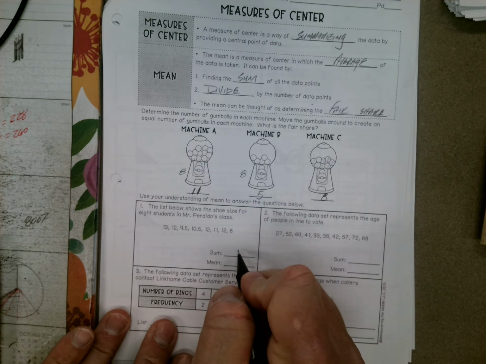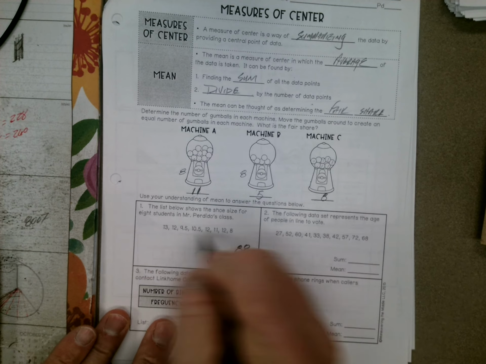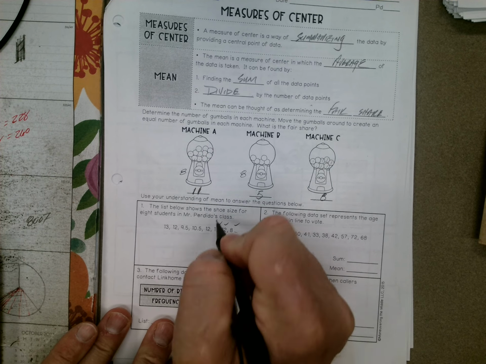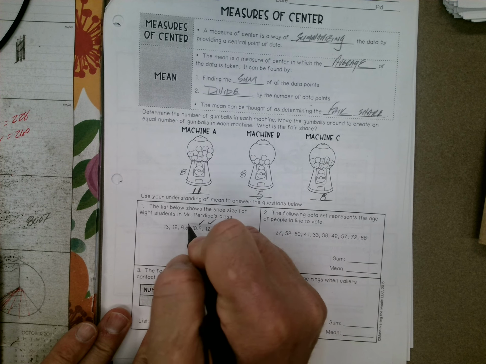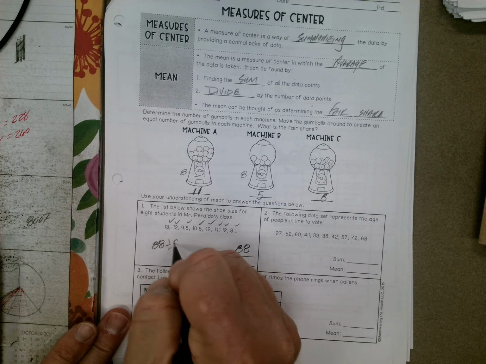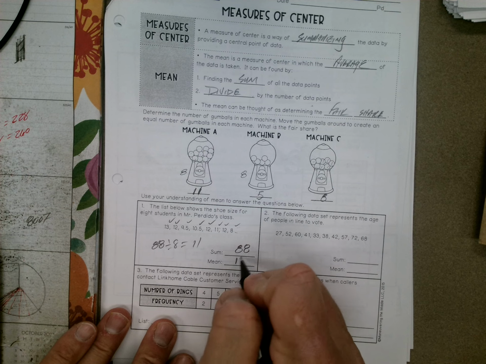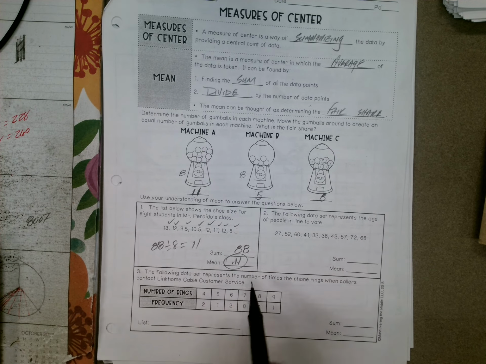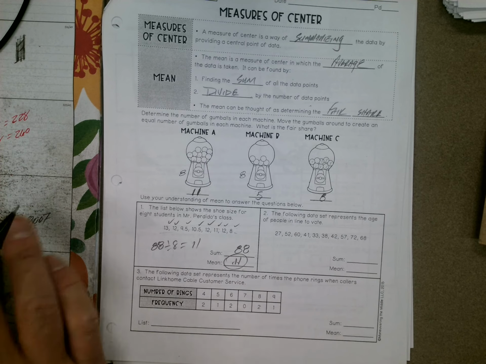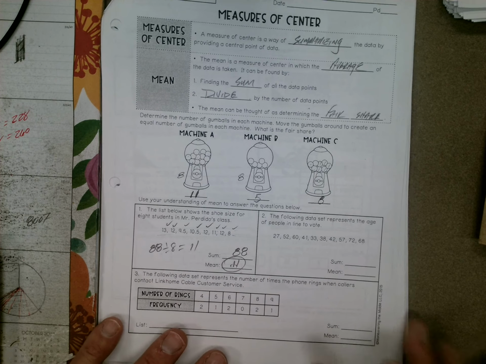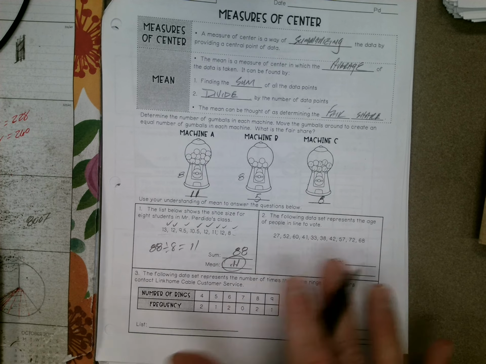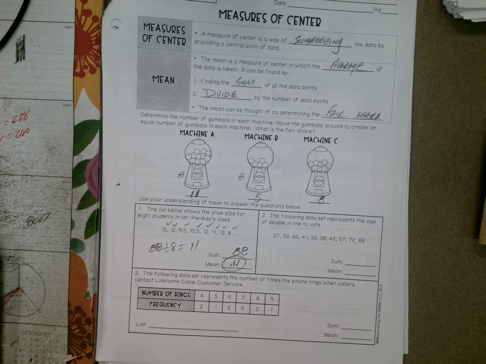The sum is 88. I added all those up and got 88. Now, I'm going to count the number of data values: 3, 4, 5, 6, 7, 8. 88 divided by 8, well, that's pretty easy, is 11. So what this tells us is 11 is a good representation of this data set, right? Next one up. Do the same, write your sum, and let's go.